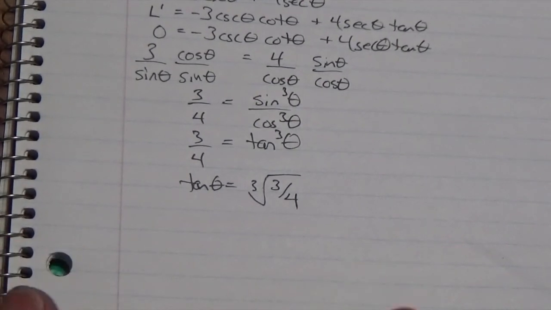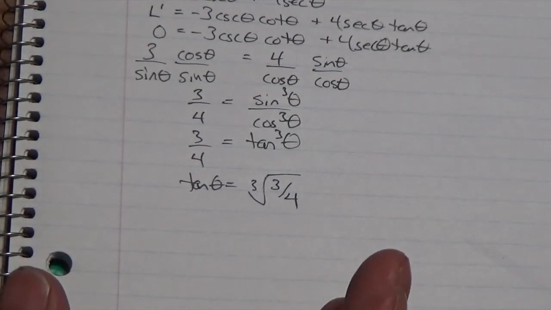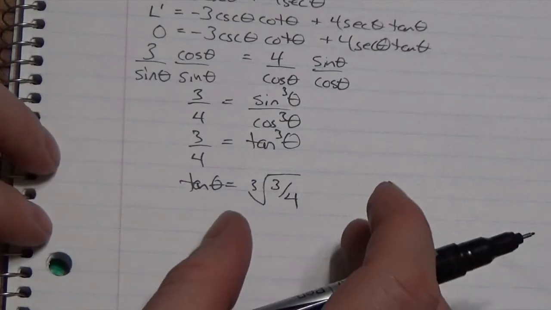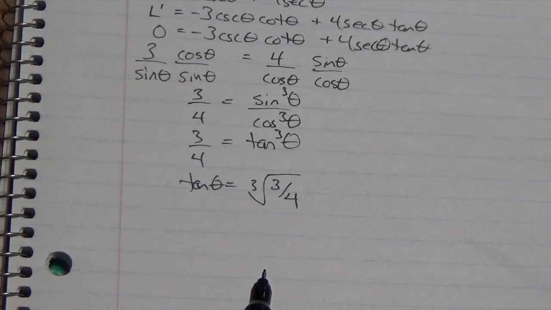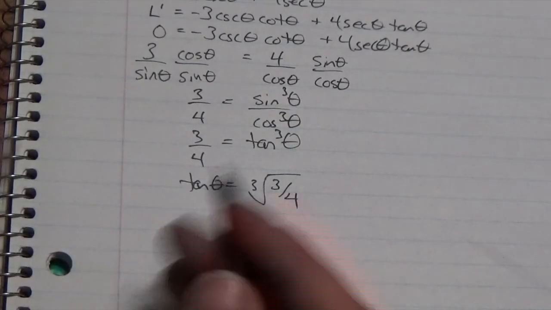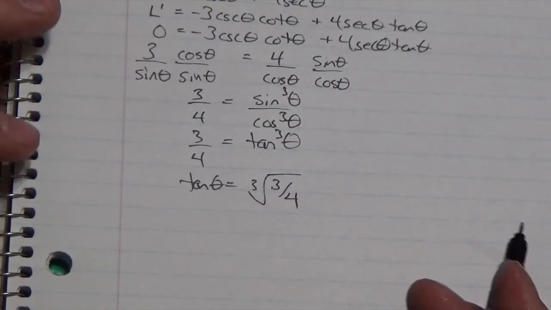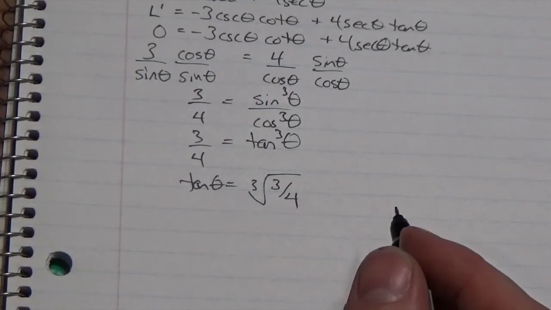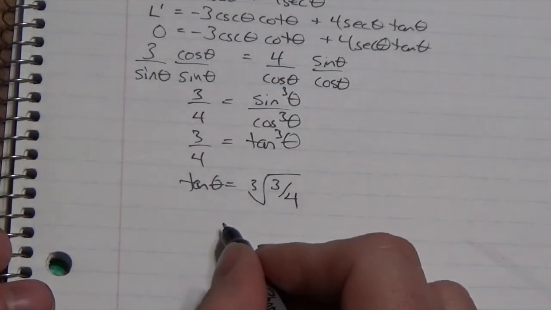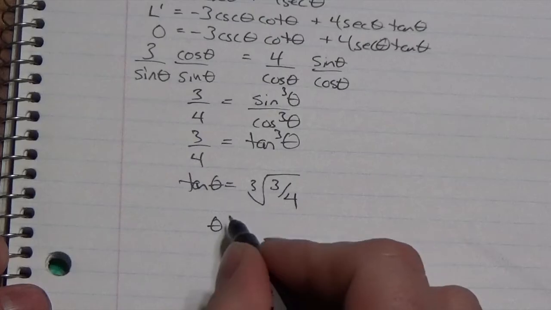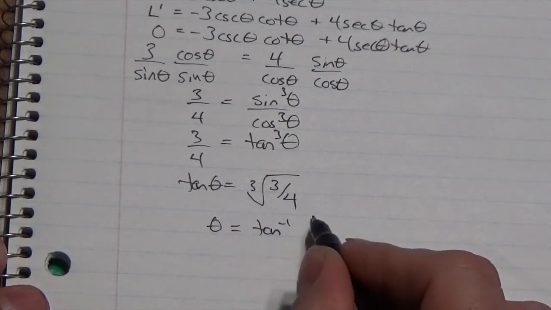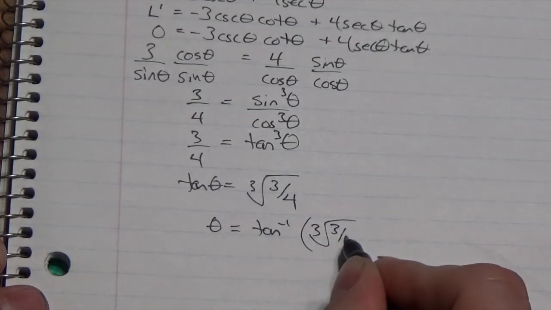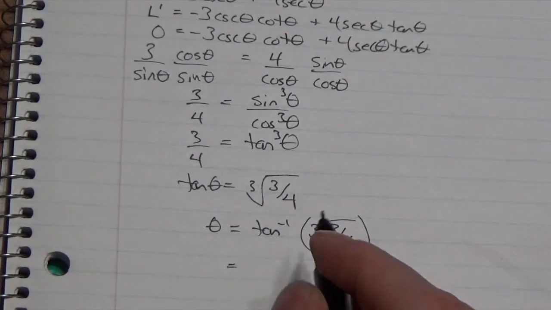Now, this answer here is only going to make sense if this is in the first quadrant. The other quadrant where tangent is positive is the third quadrant, and it makes no sense for that angle theta to be larger than pi. So when I find theta, that is going to be the inverse tangent of the cube root of 3 over 4.